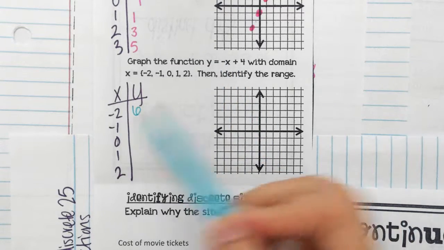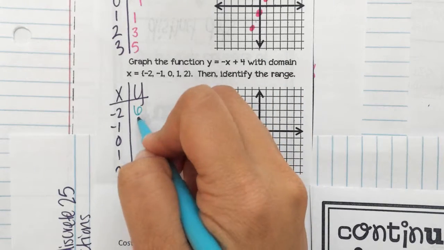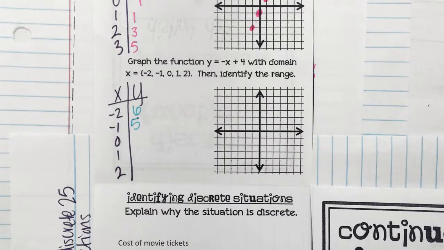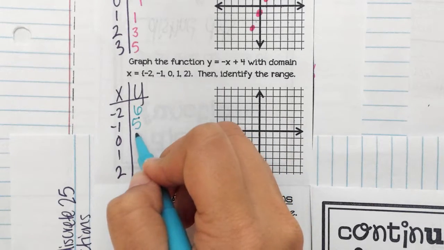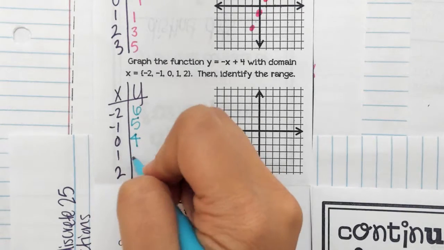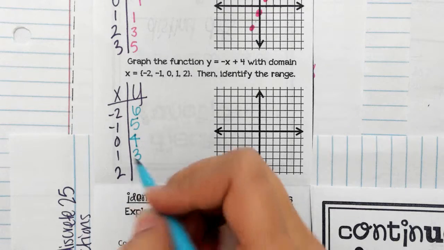All right. If you plug in -1, a -1 would be +1. And 1 plus 4 is? If you plug in 0, what's 0 plus 4? If you plug in +1, what's going to happen with that? It'll be a negative. Good. And what's a -1 plus 4? 3. If you plug in 2, what's going to happen to that? It'll be negative. And what's a -2 plus 4? 2. All right, graph this.